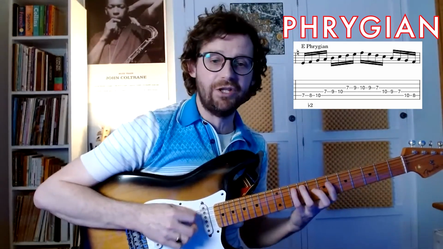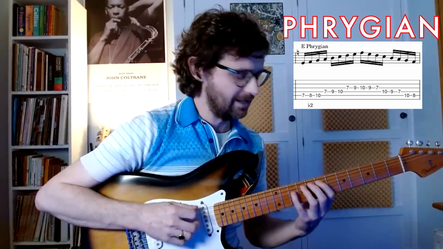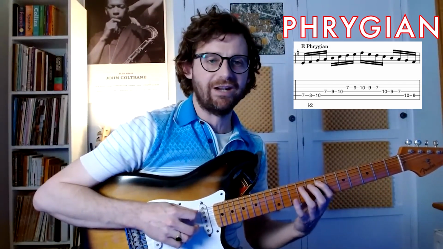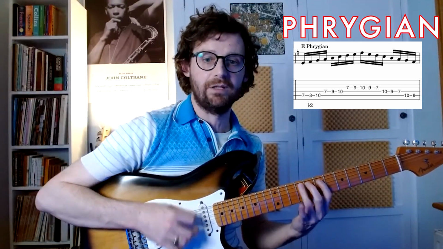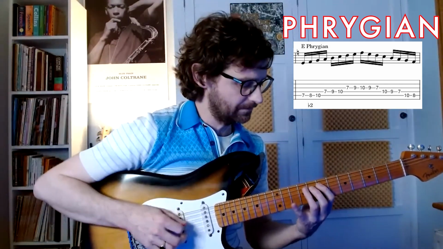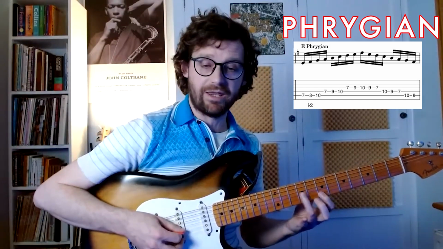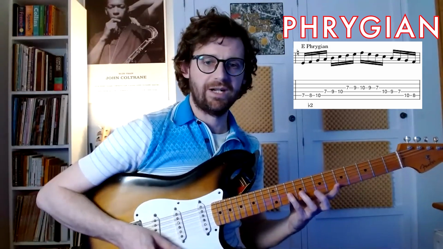So we're taking the notes from Aeolian, a shape that we know well because it's the natural minor scale, but we're going to flatten our 9th or our 2nd. So instead of an F sharp, we have an F natural, which also means the 9th above, F sharp, has to come down to an F natural there as well.